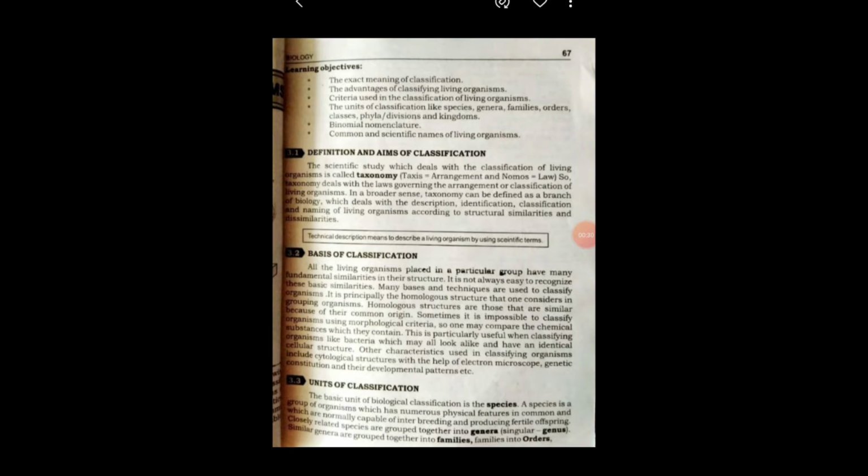Classification. Classification is the process of sorting organisms into groups by using similarities and differences in their structural features. Basis of classification. Many bases and techniques are used to classify organisms. Some are as follows. Firstly, homologous structures.